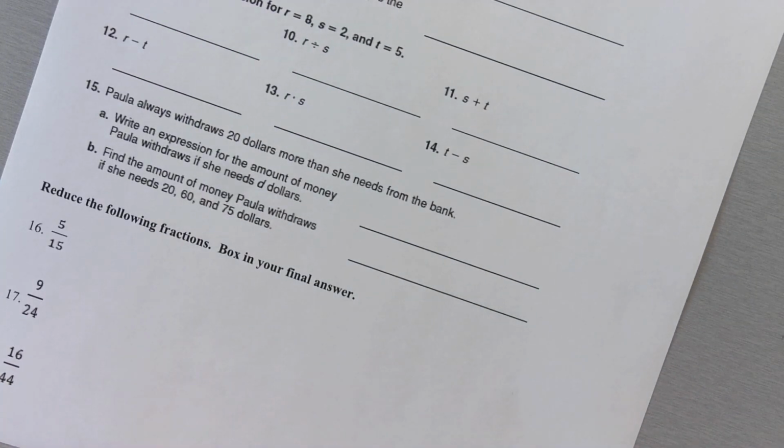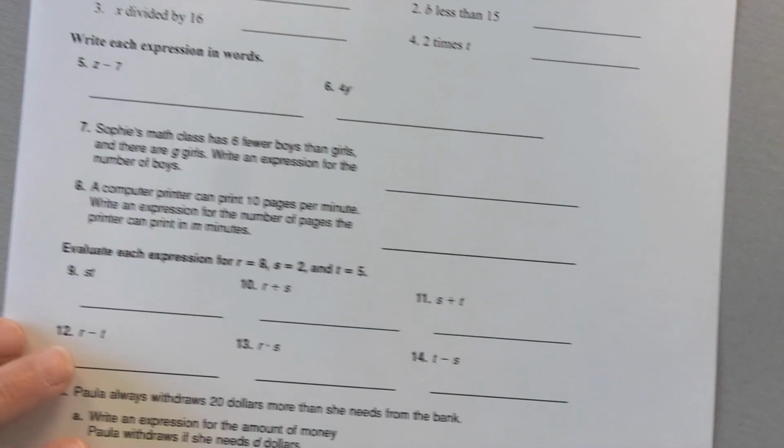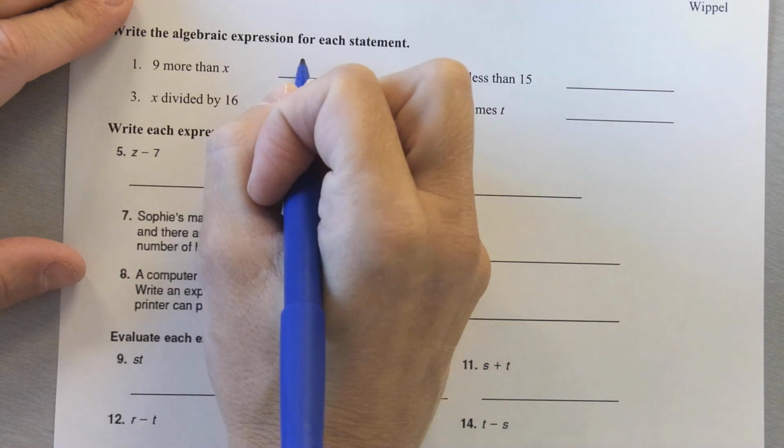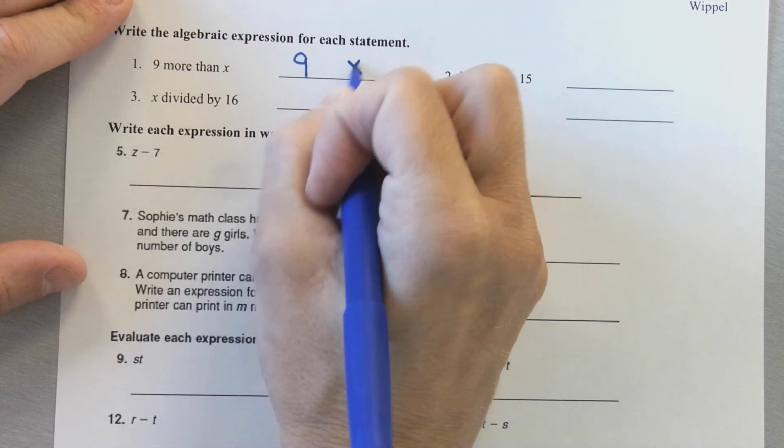This should be the stuff we did yesterday. It should look familiar to you. So the first couple, we want to write a statement, and that means a math statement. First of all, I know I need 9 and I need x, right?